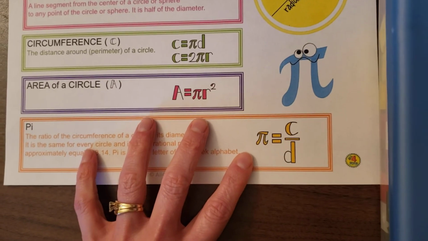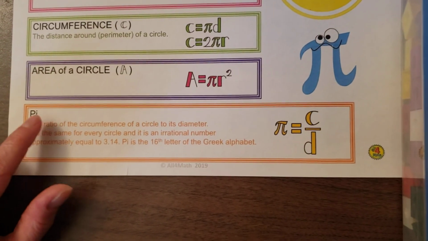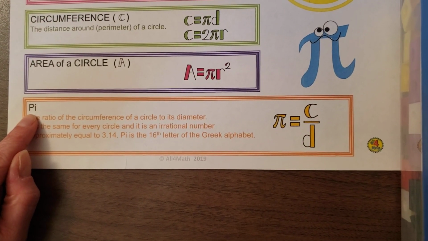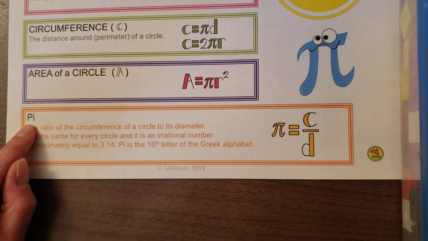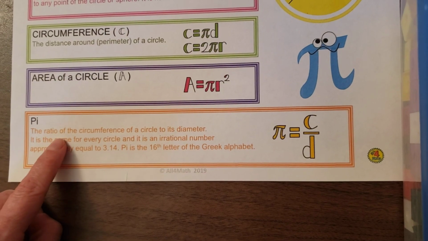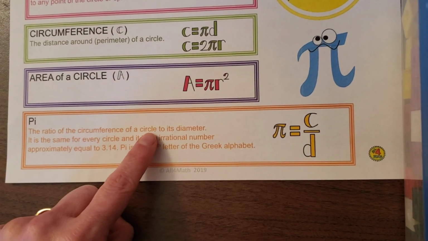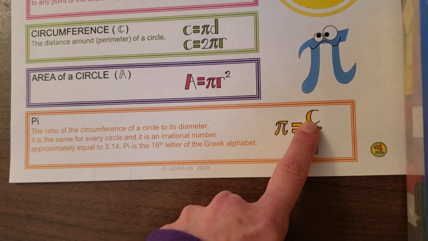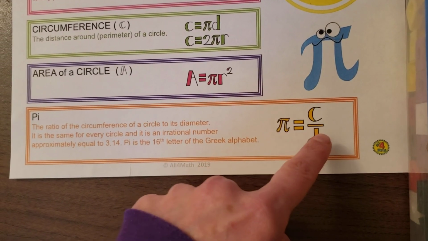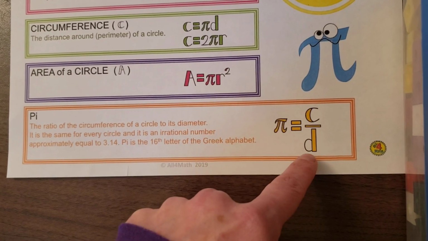Now lastly, if you're saying, well, I don't remember exactly, what was pi? Well, it's a Greek letter, 16th letter of the Greek alphabet. If you're spelling it out, it's Pi, not P-I-E, but Pi. And it's a ratio, the circumference of a circle to its diameter. So pi is equal to the circumference, the distance around the circle, divided by the distance across the circle.